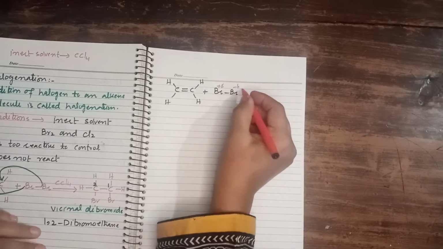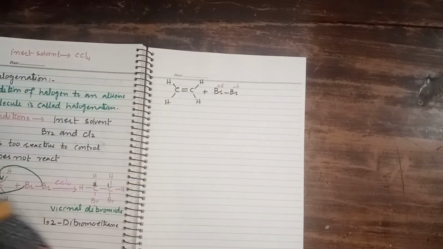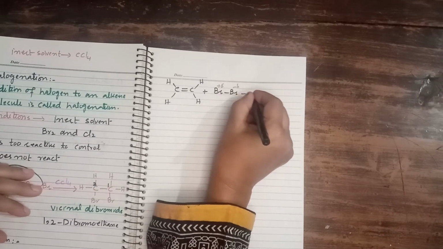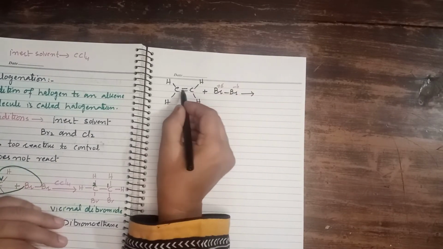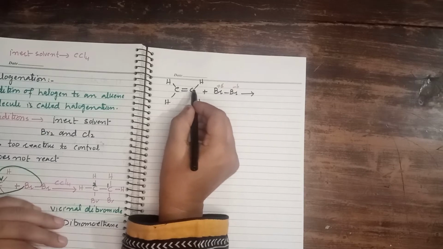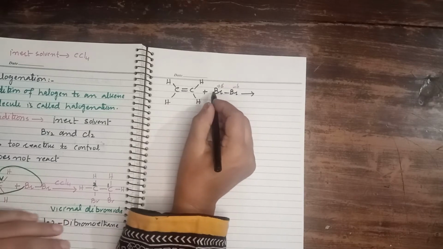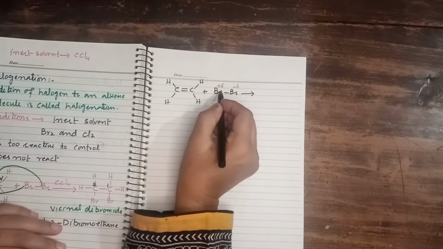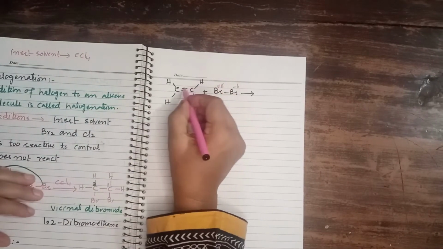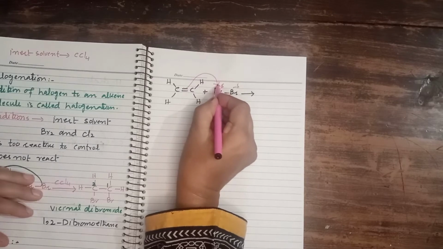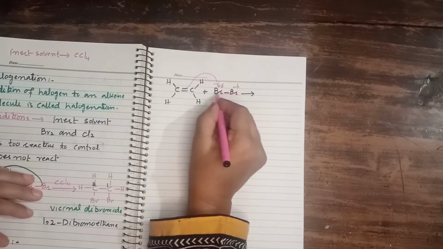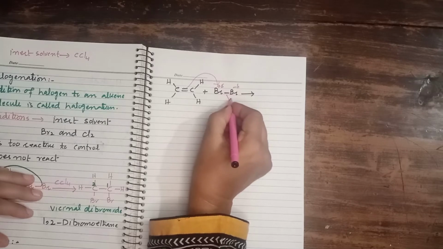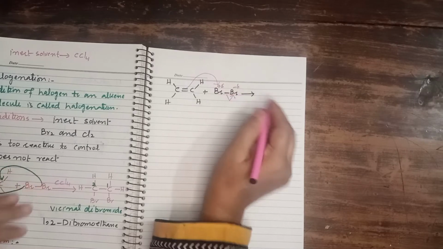Now we see what the mechanism of this reaction is. When this molecule becomes polarized, what will happen? These pi electrons will attack this partial positive bromine, and the sigma electron pair present between the two bromine atoms is shifted onto the other bromine, right students?